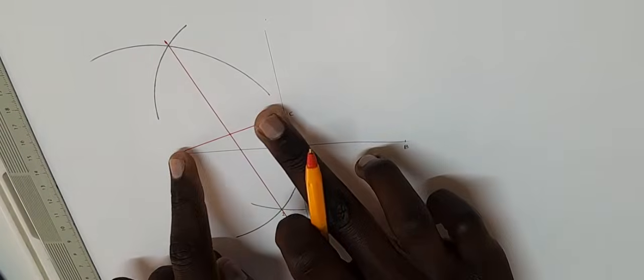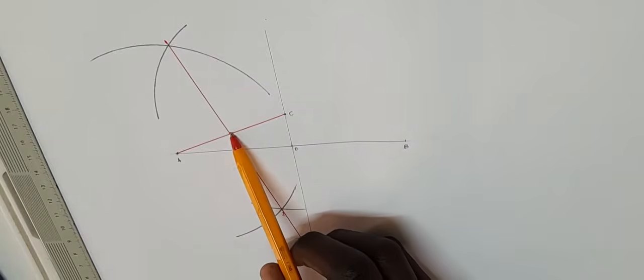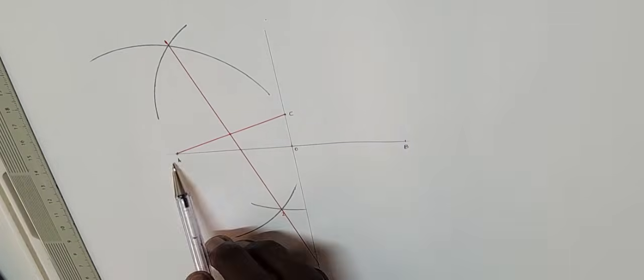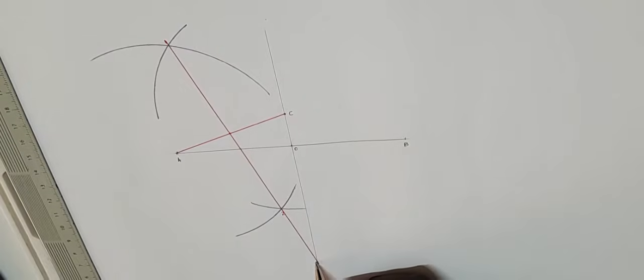I bisected this line. So if from here to here is 20, even from here to here it's going to be 20 because I used the bisection method. So therefore, this will be my point D, where this line touches the center line of 1200. This is going to be my point D.